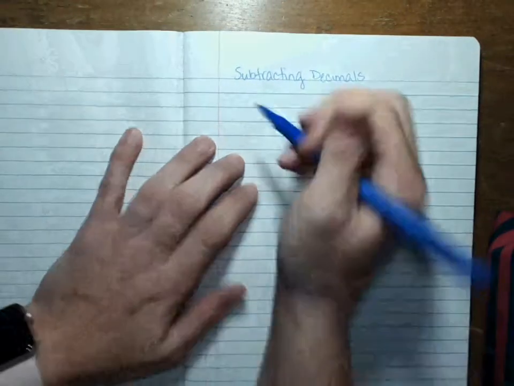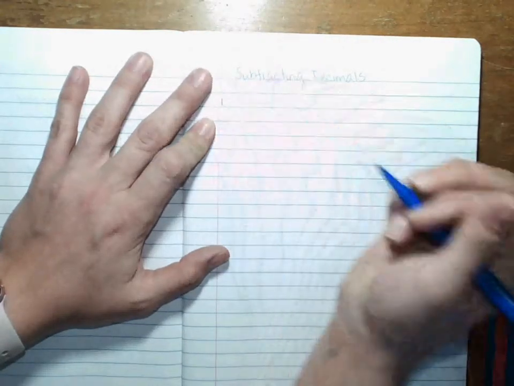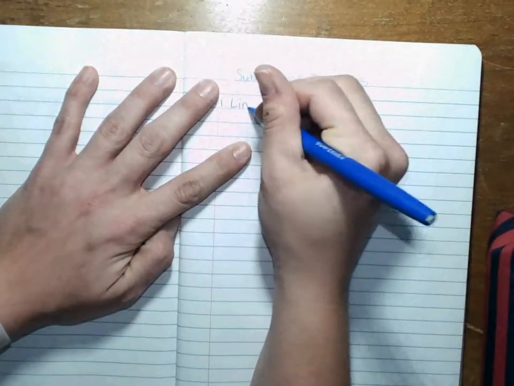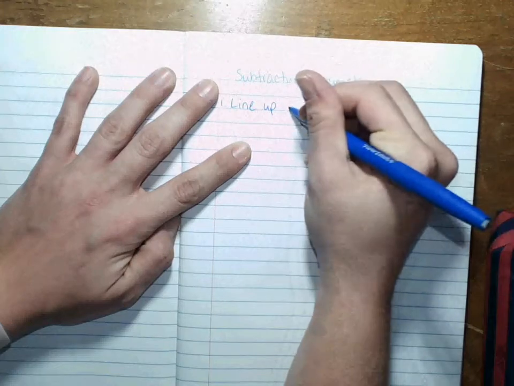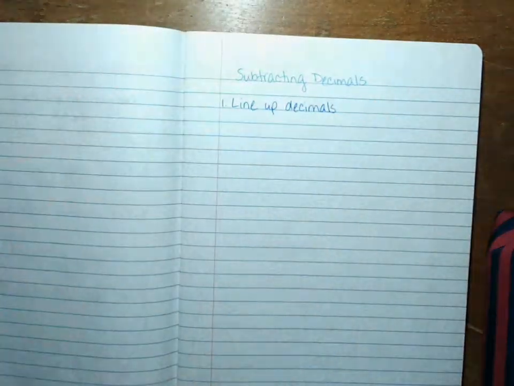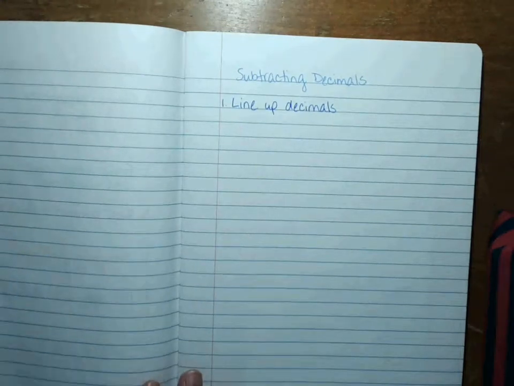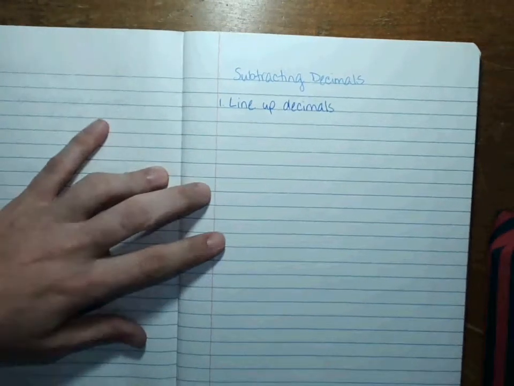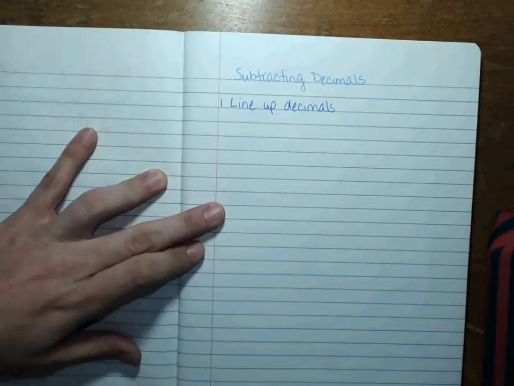Okay, the first thing you have to do is line up the decimals. In fact, the first thing you should do is rewrite your whole problem. Rewrite it so that the decimals are lined up and that your larger absolute value is on top.